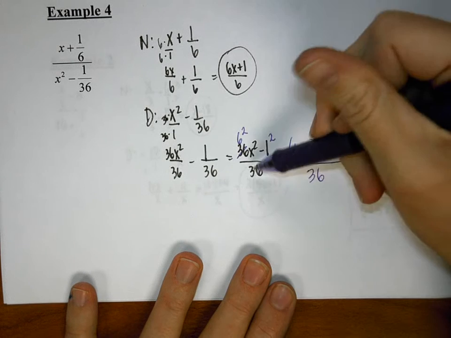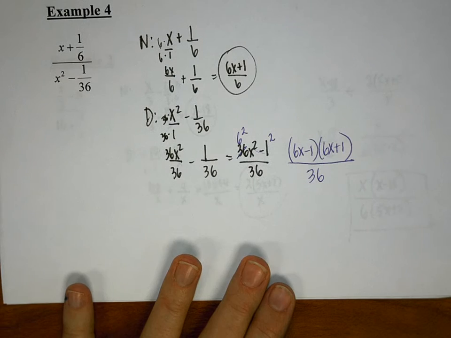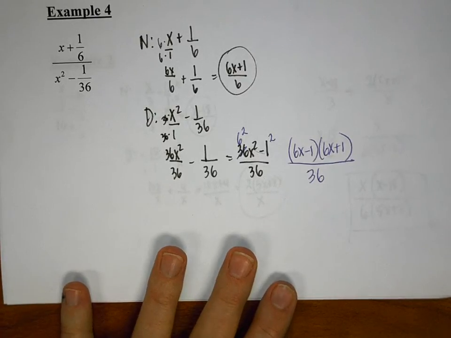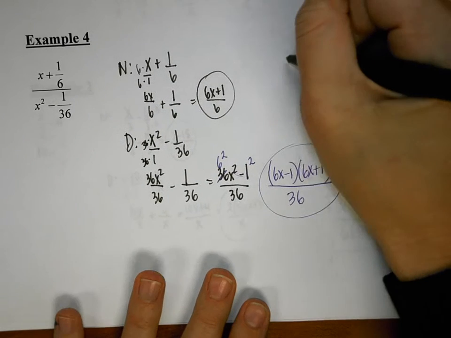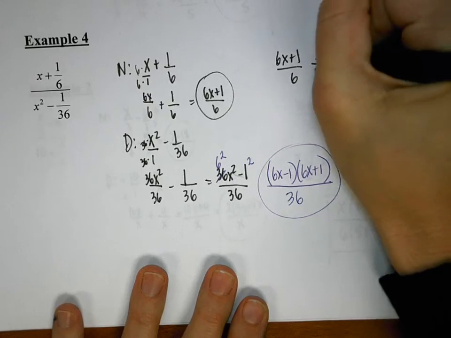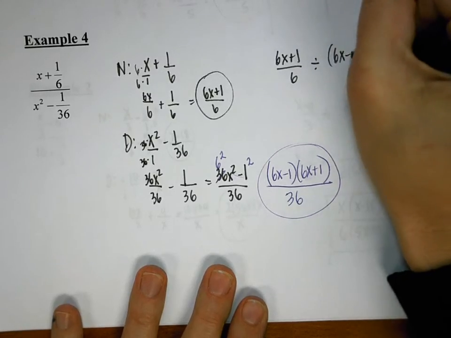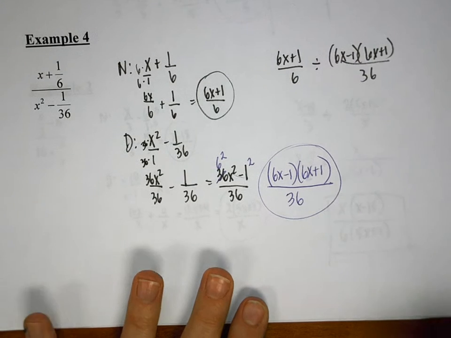I couldn't reduce 36 back there because it has the minus 1. Anytime it has something connected with the minus or a plus, you can't cancel it unless it is exactly the same. Okay, so I have my denominator answer. So again, if we write this out, I have 6x plus 1 divided by 6 divided by 6x minus 1 times 6x plus 1 all over 36.